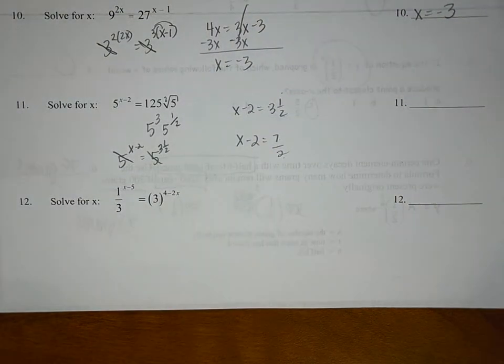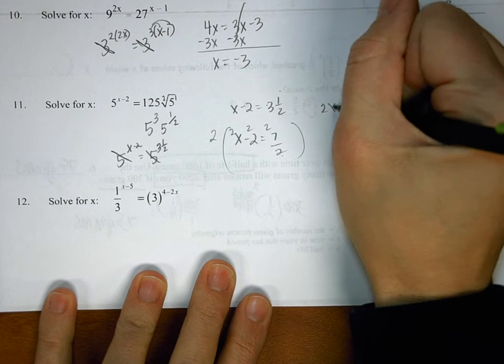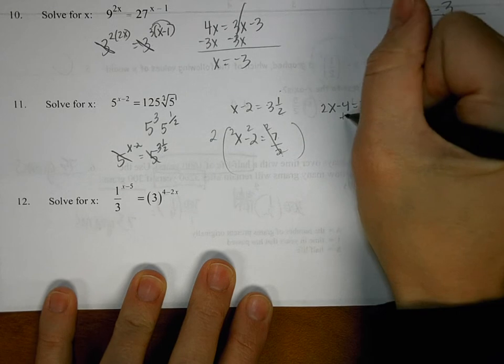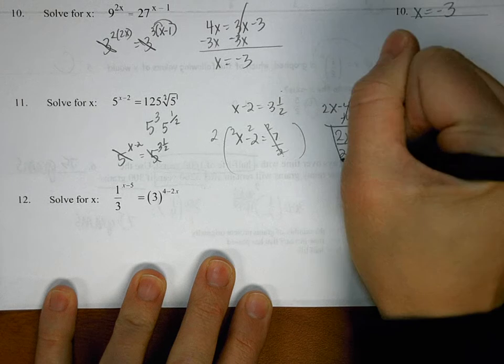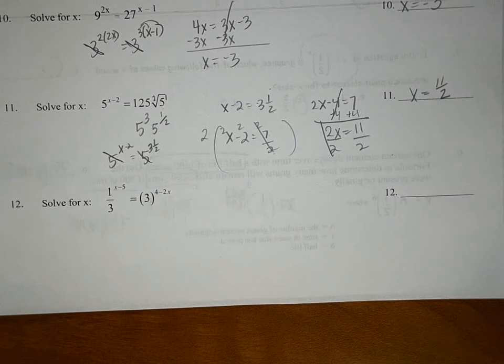Then I get rid of the fractions in my problem. How do I get rid of fractions? You can multiply everything by 2, so if I do that, I end up getting 2x minus 4 equals 7. And then I'd finish the problem by adding 4. 2x equals 11 and divide by 2. Now, so I have x equals 11 over 2. You can do it a lot of different ways. So if you're getting the same answer but solving it a different way, that is great. Okay, questions on 11?